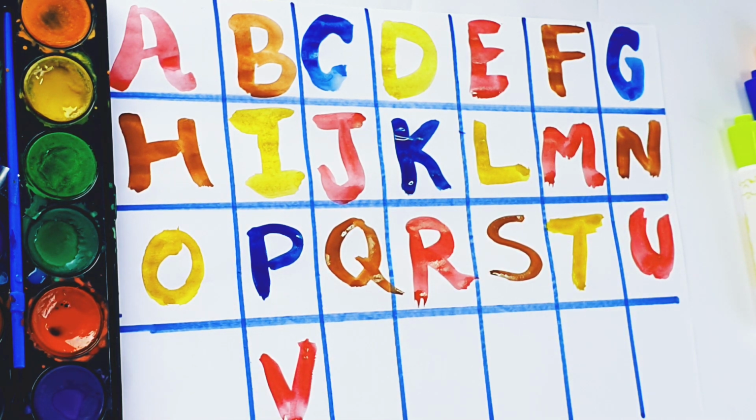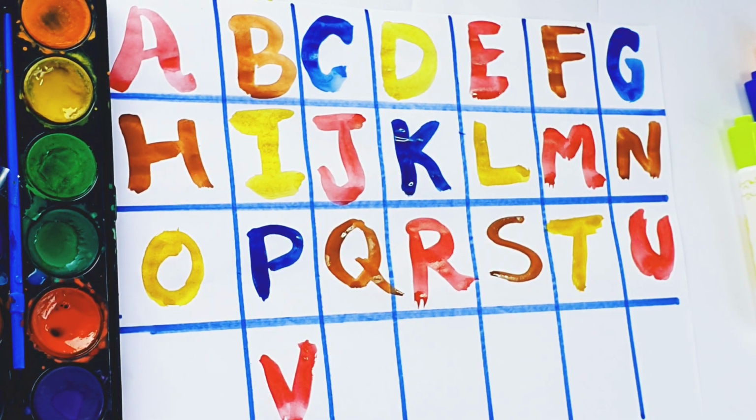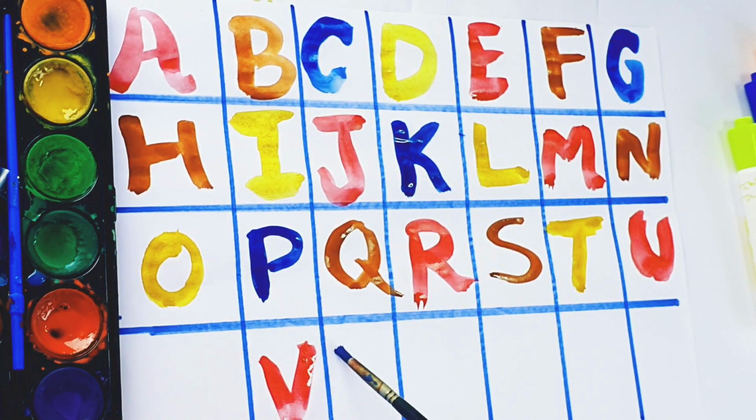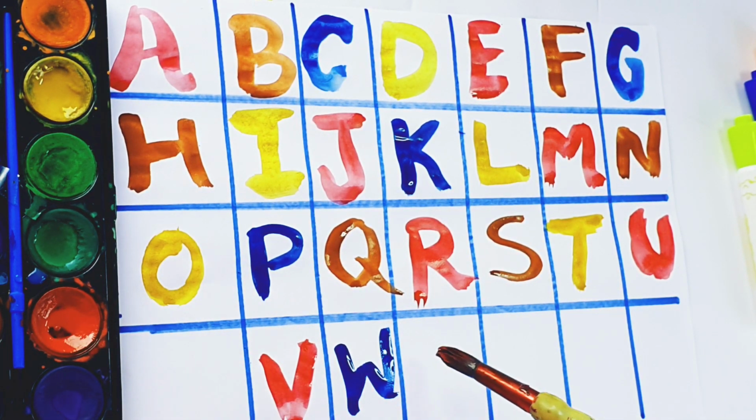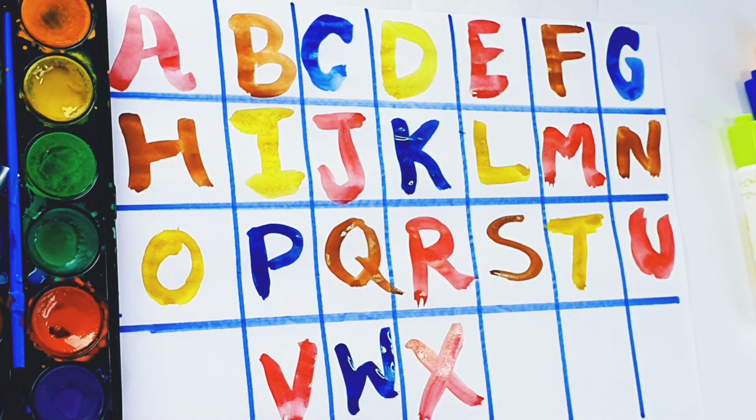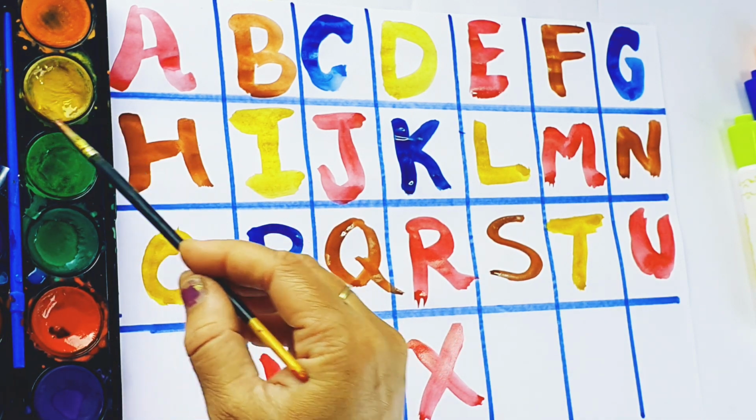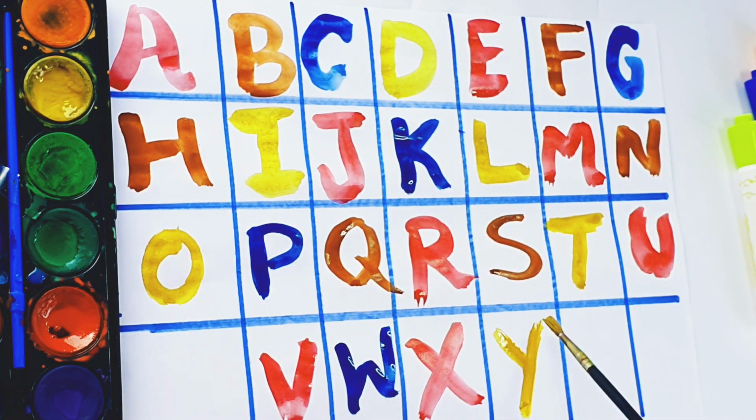Red color: V for village, V for village. Blue color: W for water, W for water. Red color: X for xylophone, X for xylophone.